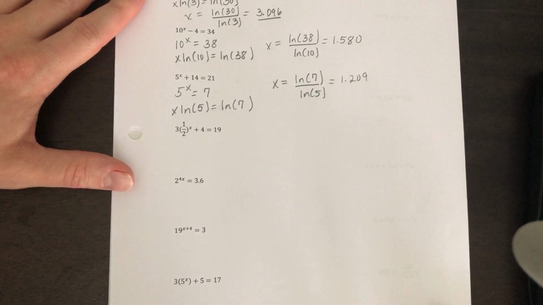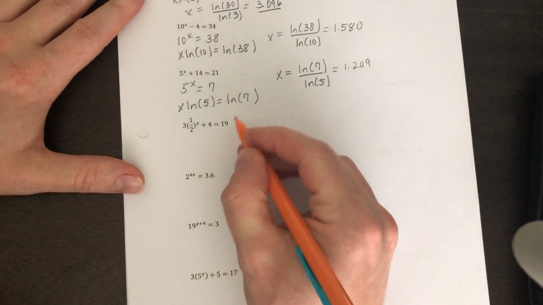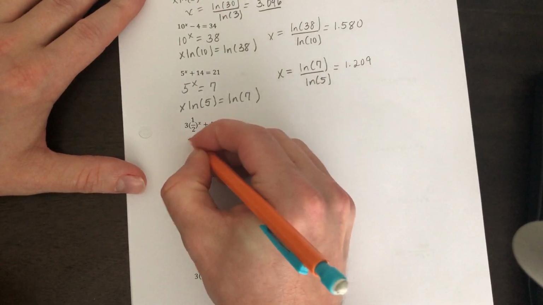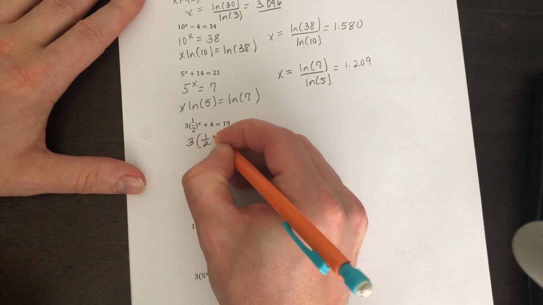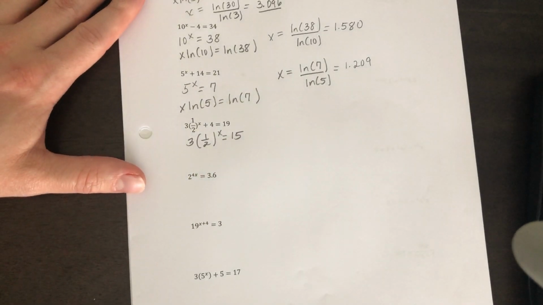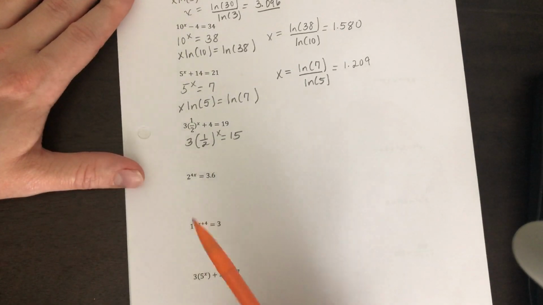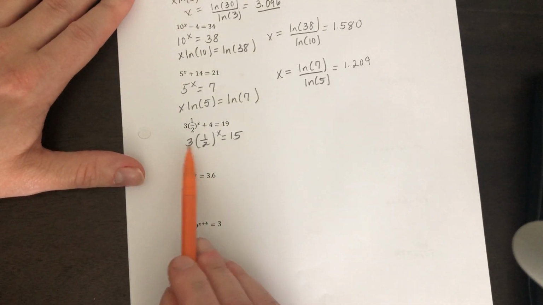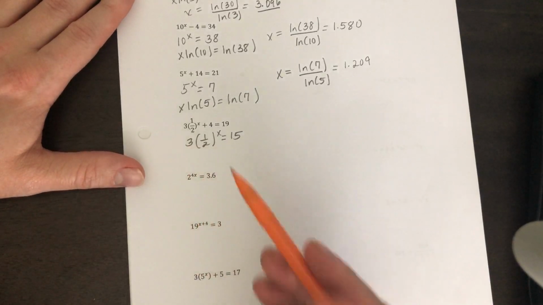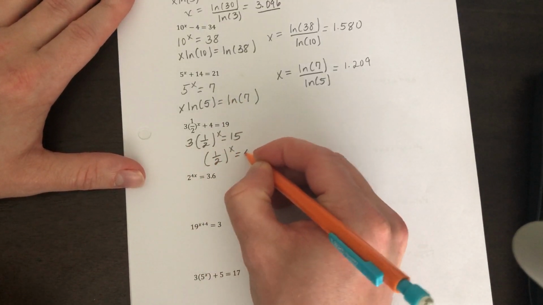Okay. This one, we're going to subtract 4 first. Okay, so 19 minus 4 is 15. Okay, now I got to solve for the exponential, so I got to isolate it. So I'm going to divide both sides by 3. Now, an important point here is you can't distribute the 3 to the inside. Okay, so this is going to be 1/2 to the x is equal to 5.